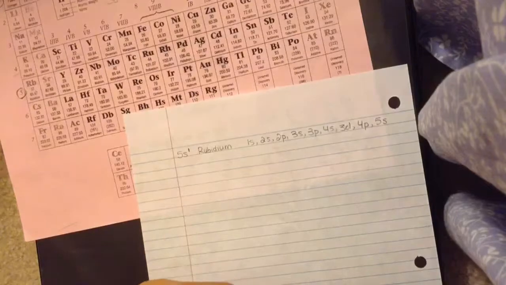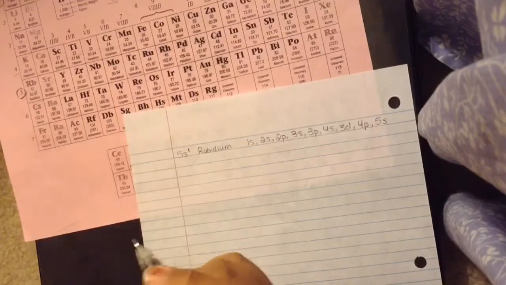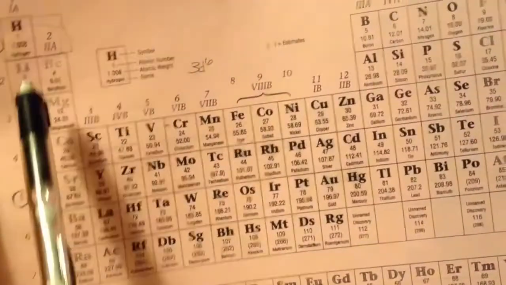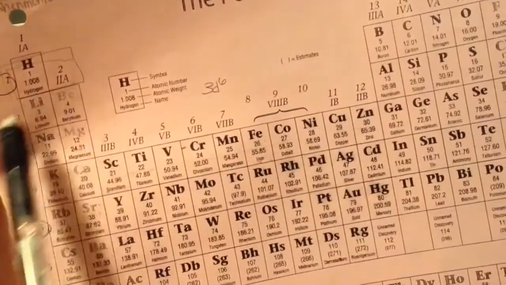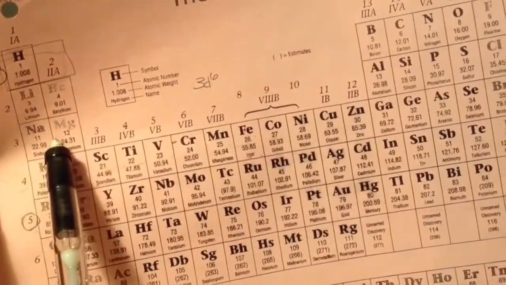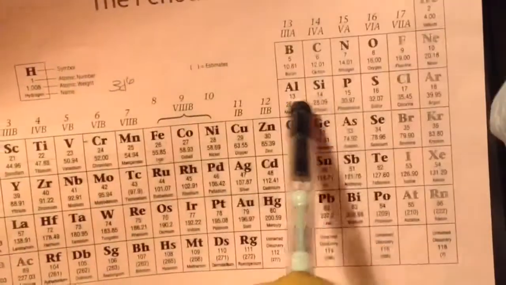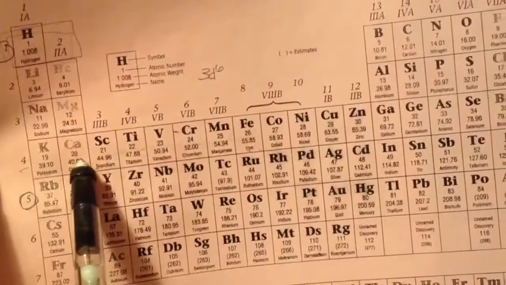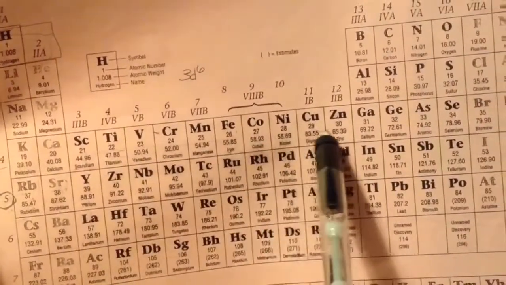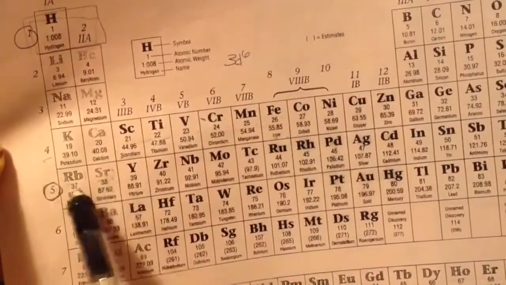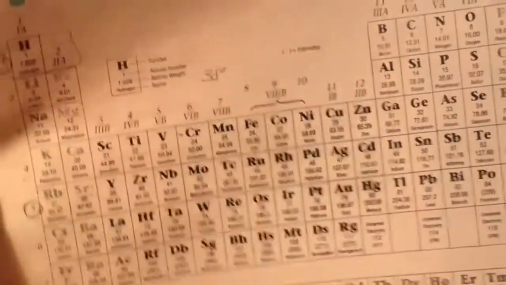Okay? Does that make sense? You get it? Because this is 1S, 2S, 2P, 3S, 3P, 4S, 3D, 4P, and 5S, and you just stop when you get to the section that rubidium is in, or the element that you're finding, I guess.